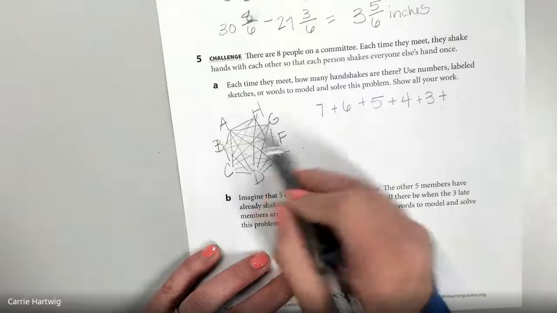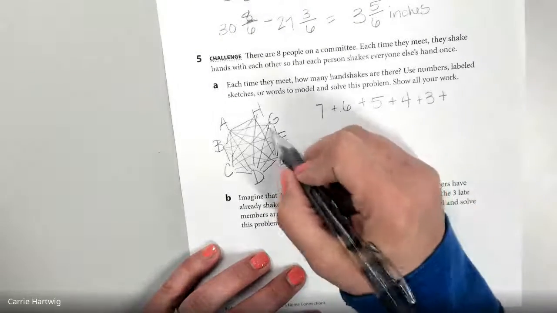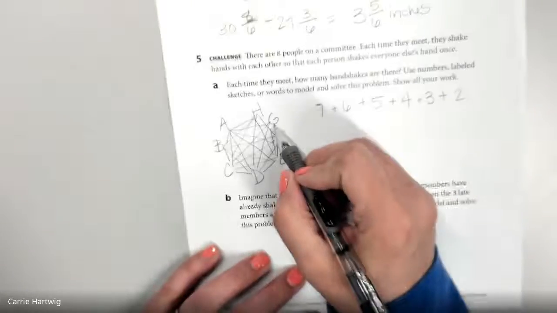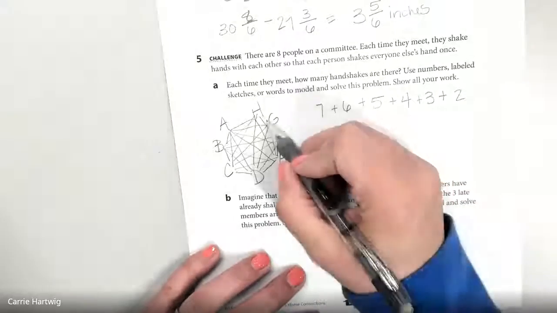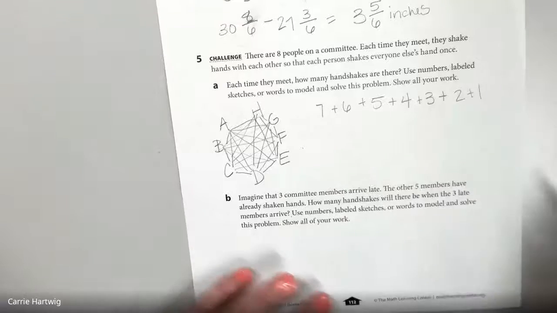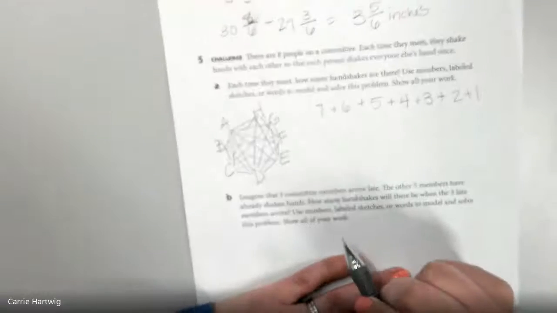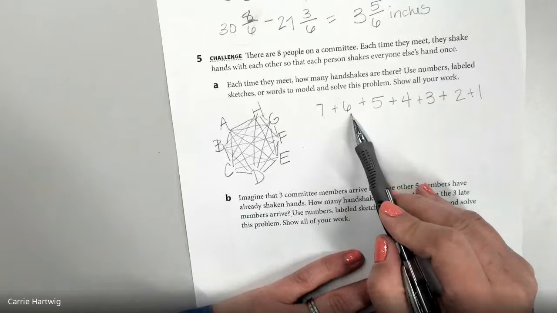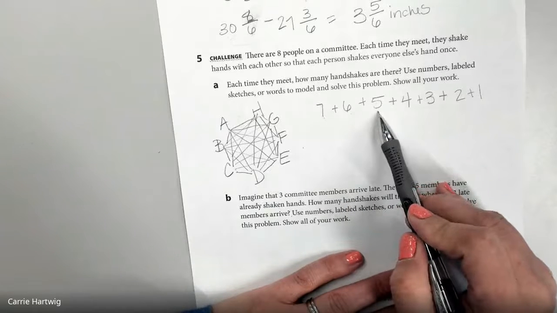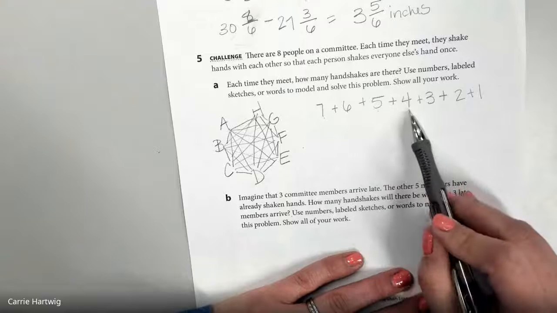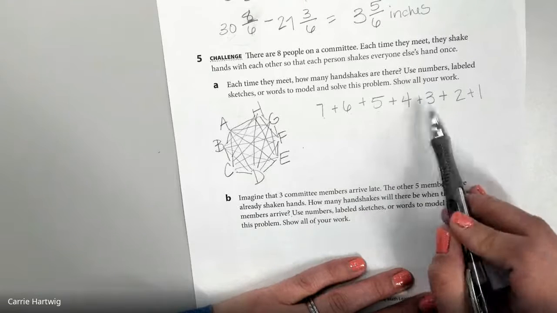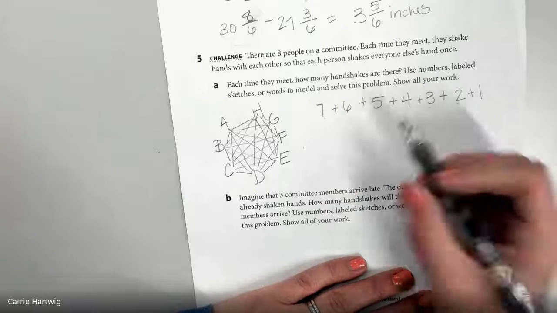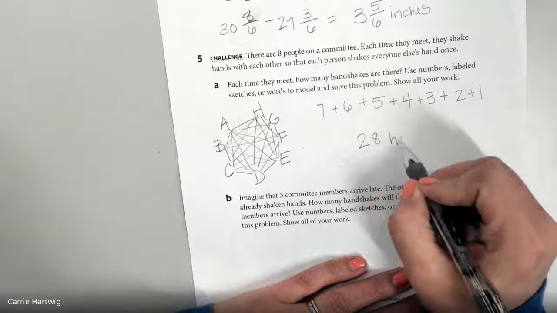F has already now shaken all of those. So F just needs to shake G and H. G has now already shaken all of these, and they only have to do 1. So now I can add up all those numbers to figure out how many shakes it was. 7 plus 6 is 13, plus 5 is 18, plus 4 is 22, plus 3 is 25, 26, 27, 28. 28 handshakes.